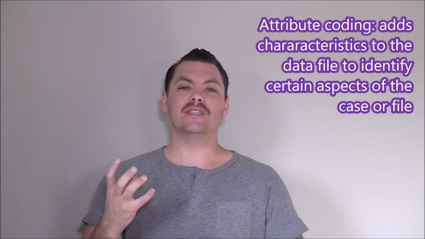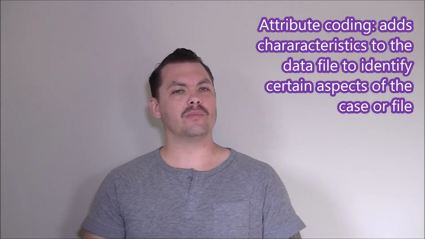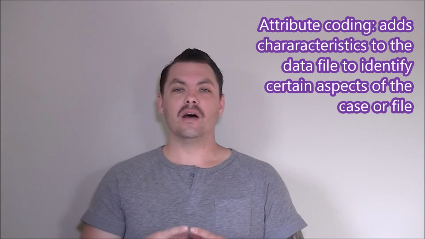Finally, after we have our text data files, we need to do something with them to get them ready for analysis. So we store them using qualitative software such as something like NVivo or Atlas TI and conduct what's called attribute coding. Attribute coding codes each text file for certain tracking attributes such as interviewee ID, age, location, or other characteristics important about the file or the person that we want to know. This is the final step of the data preparation stage. After this step, we can move on to analysis.